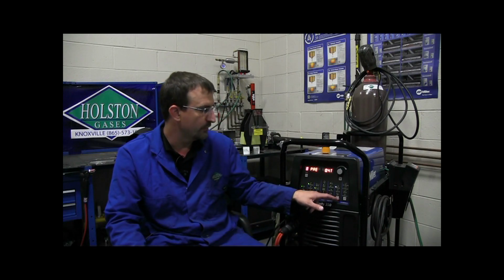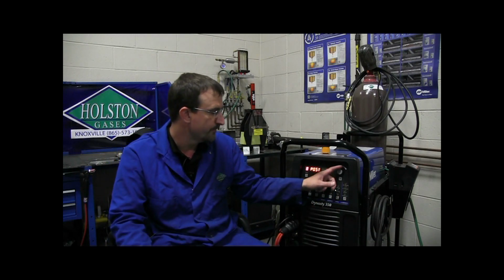So another cause of contaminated tungsten would be an improper or inadequate post flow. A general rule says that for every 10 amps of welding current, we're going to need 1 second of post flow. So we could either use the auto set feature on the power source if it's got it available, or we can select how many seconds we want the gas to flow after we extinguish the arc. And this is important for 2 reasons.